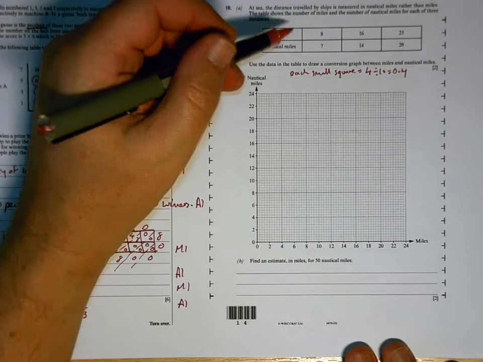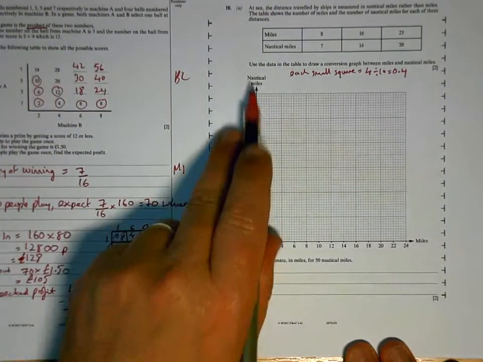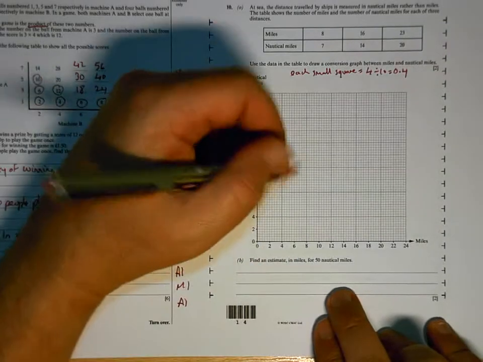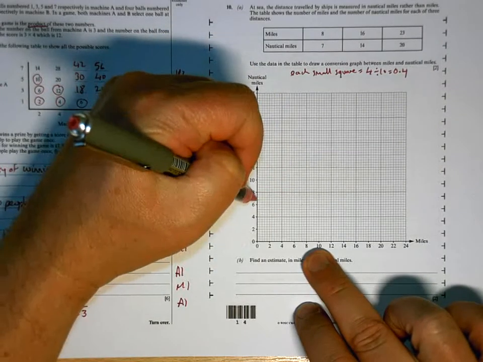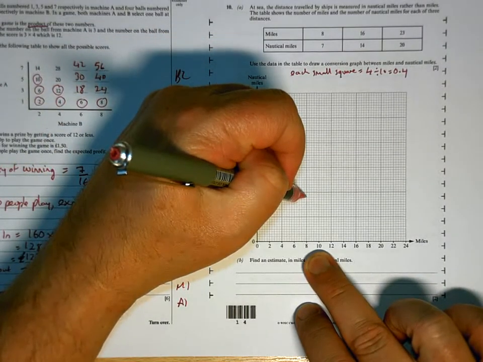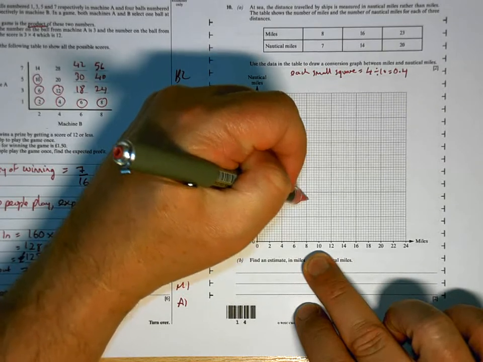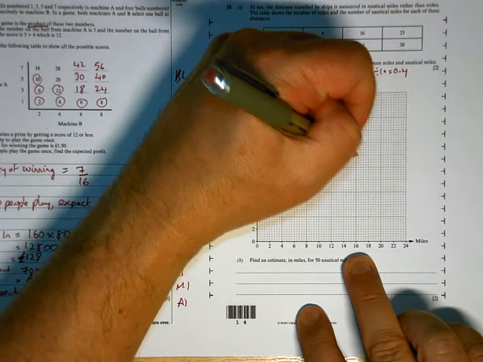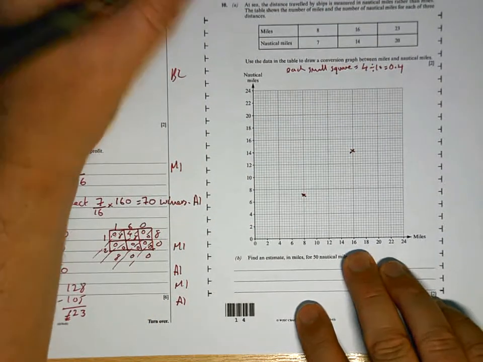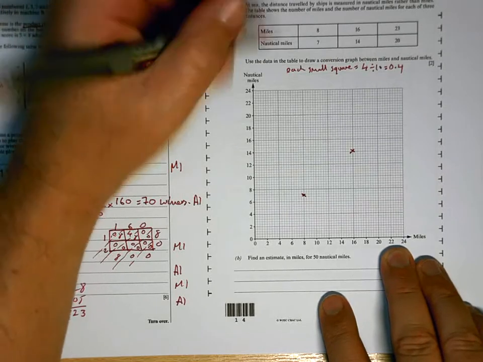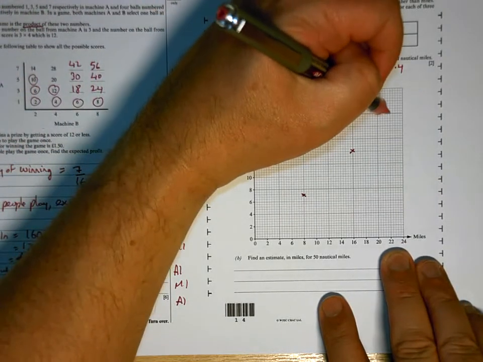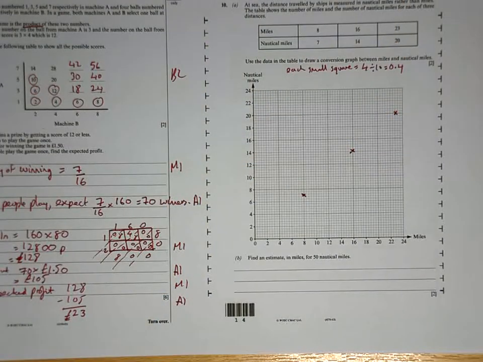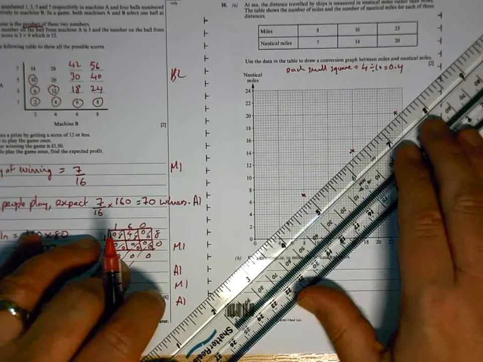Number of miles, 8. So we've got miles going across and nautical miles going up. So we're going across to 8 and up to 7. And 7 is going to be halfway between 8 and 6, so it's going to be 2.5 squares down. 16 across, 14 up is going to be there, and 23 across, 20 up. So 20 is there, 22 is there, so it's going to be halfway. And then what you need to do is to join those together.